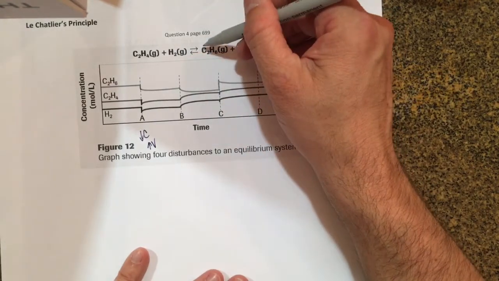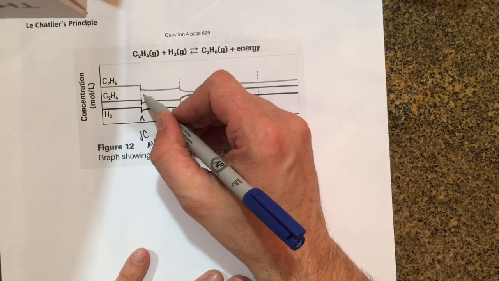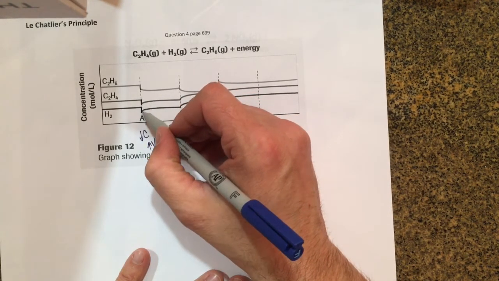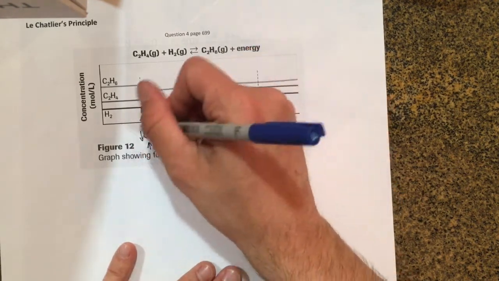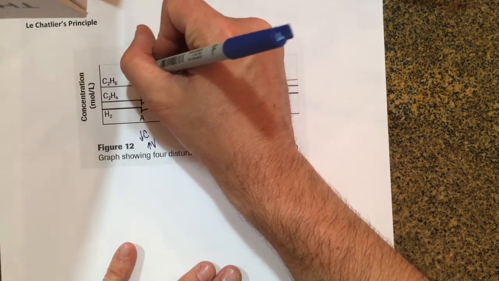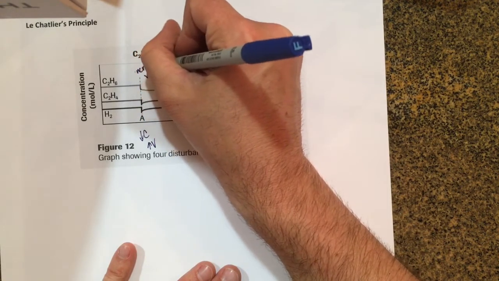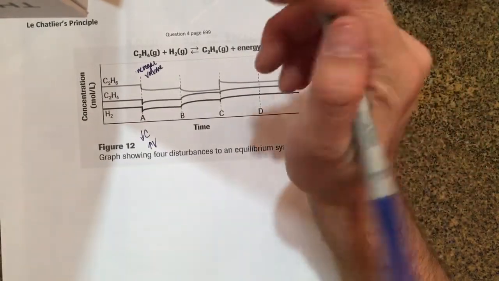An increase in volume would favor the reactants, and so we see that the reactant molecules are both increasing here and the products are being used up. So this was an increase in volume, and that all of the chemicals are decreasing in concentration suggests that.